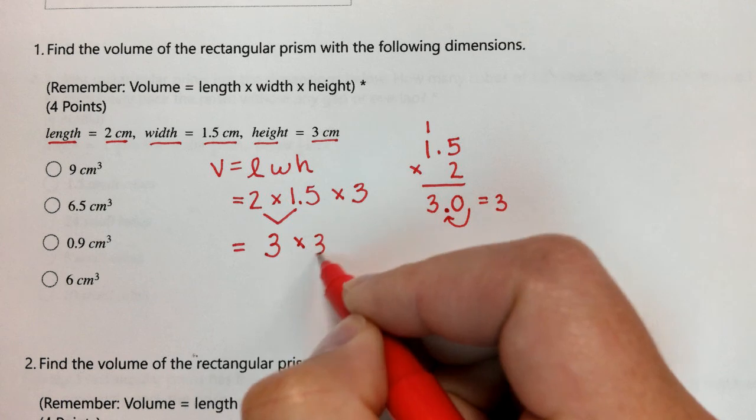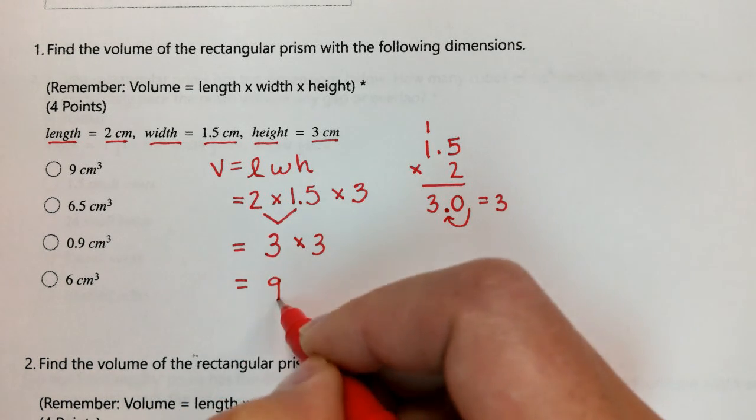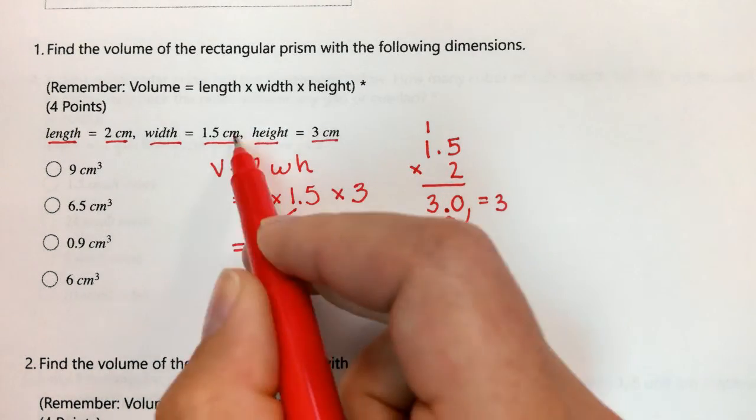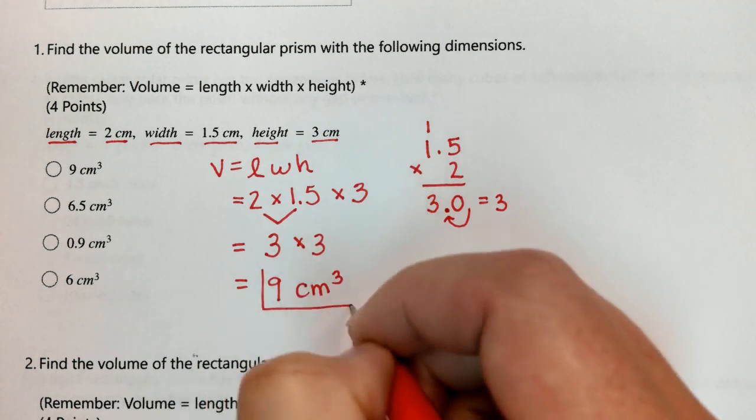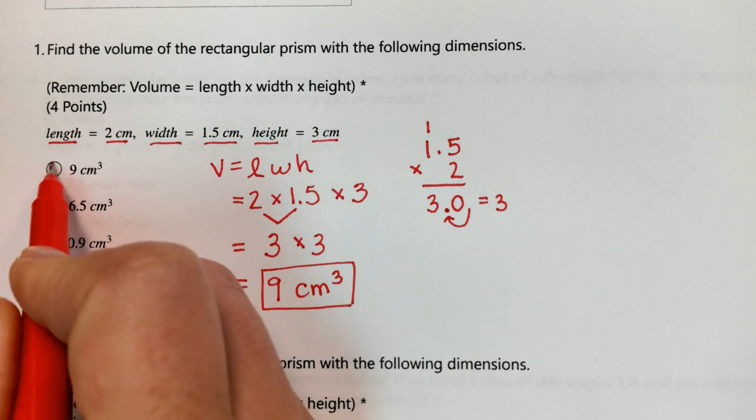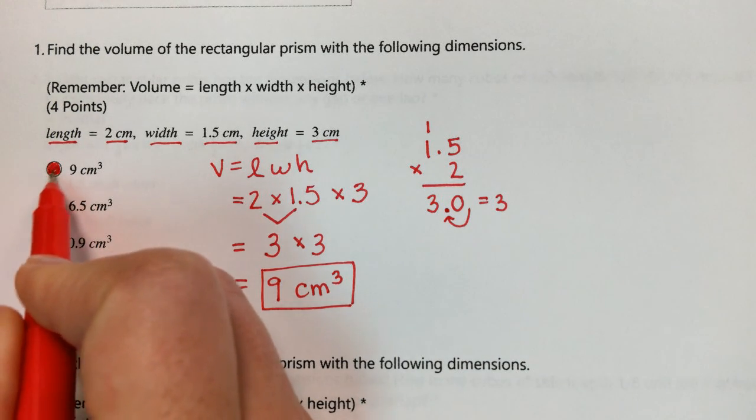And I still have to multiply this by 3. So 3 times 3 is 9. And then I was dealing with centimeters, so my label would be centimeters cubed. So 9 centimeters cubed. So that's this answer right here.